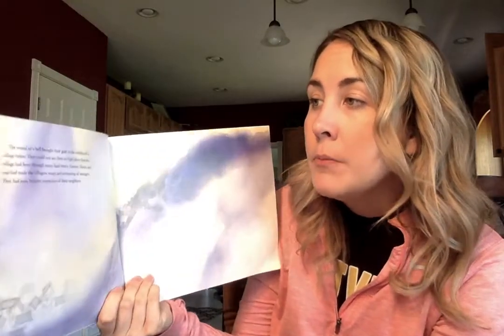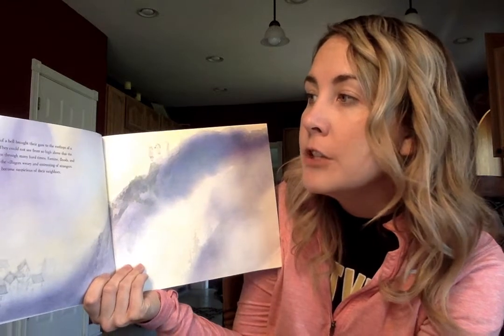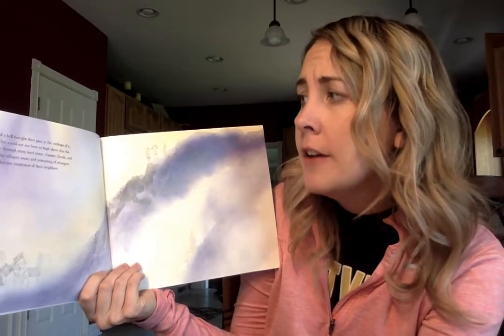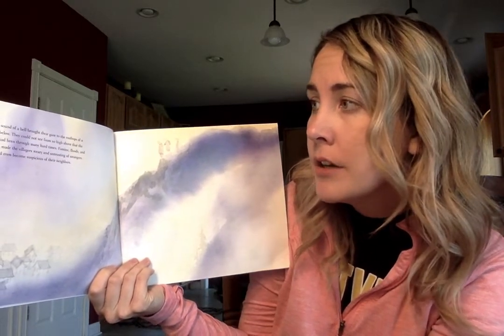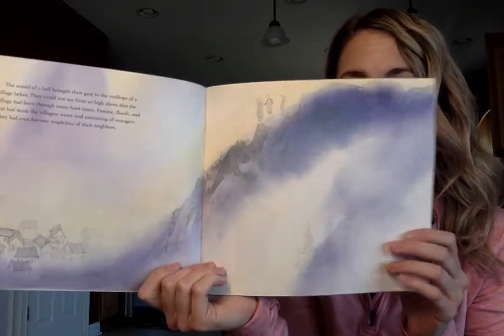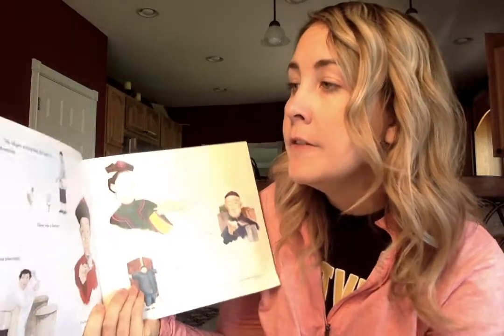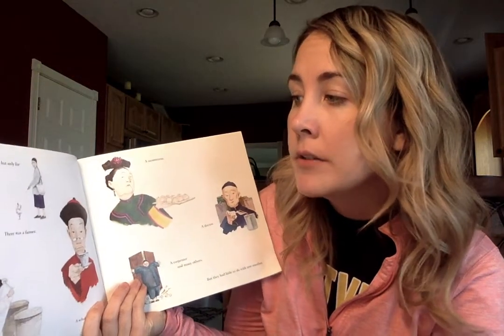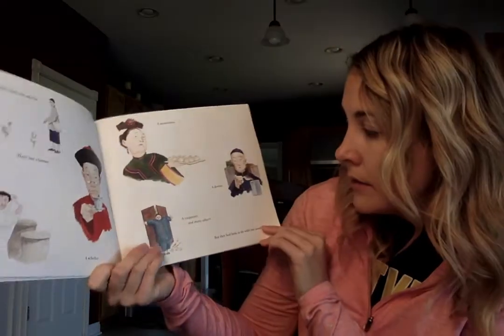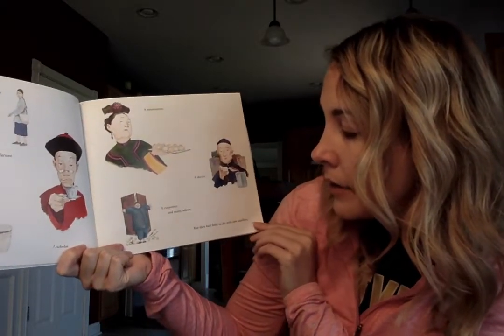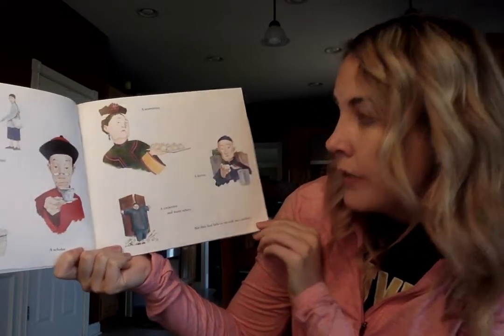The sound of a bell brought their gaze to the rooftops of a village below. They could not see from so high above that the village had been through many hard times. Famine, floods, and war had made the villagers weary and untrusting of strangers. They had even become suspicious of their neighbors. The villagers worked hard, but only for themselves. There was a farmer, a tea merchant, a scholar, a seamstress, a doctor, a carpenter, and many others, but they had little to do with one another.